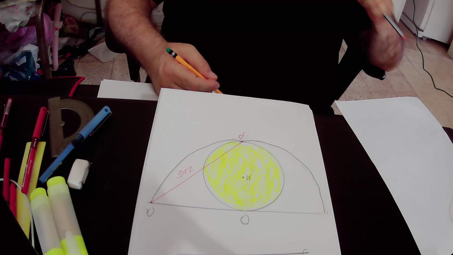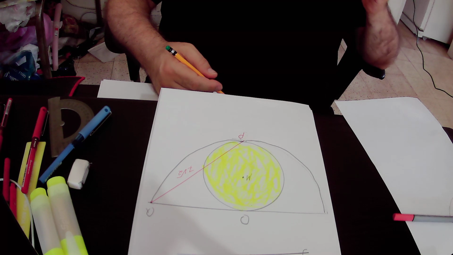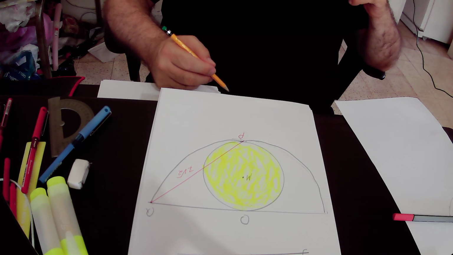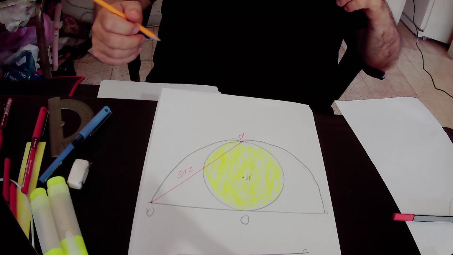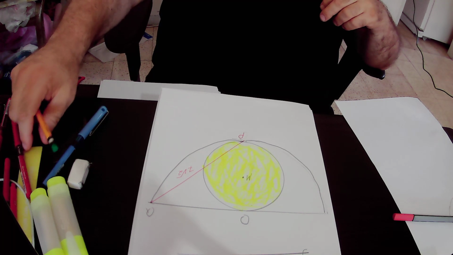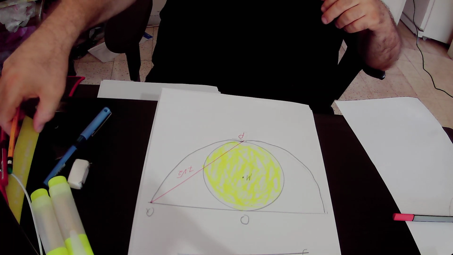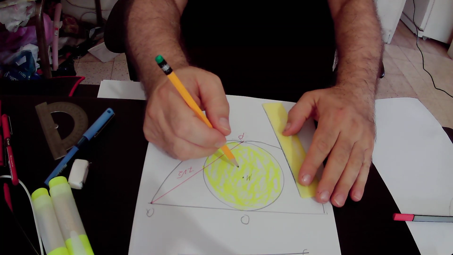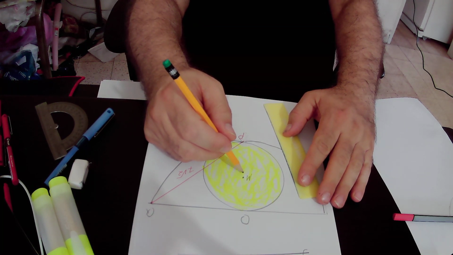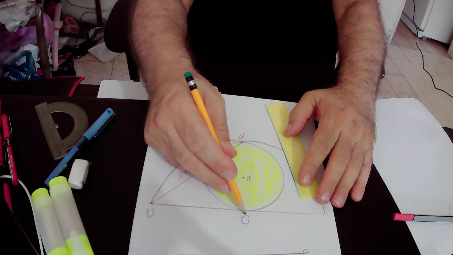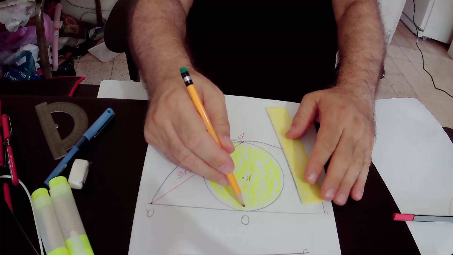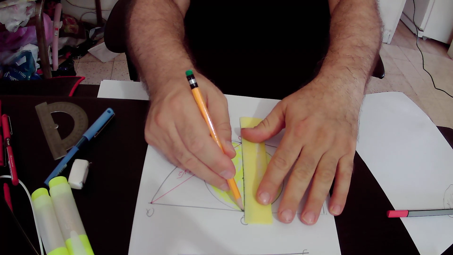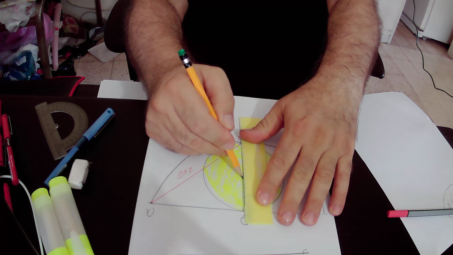Okay, so actually we will connect the two centers together, the center of the yellow circle that is at point M, and the center of the semicircle that is at point O. So we will connect them together.